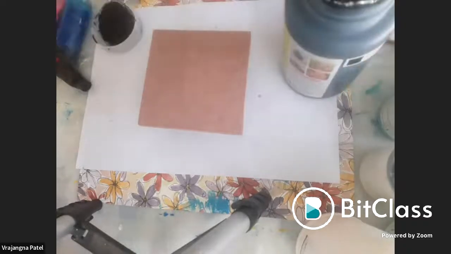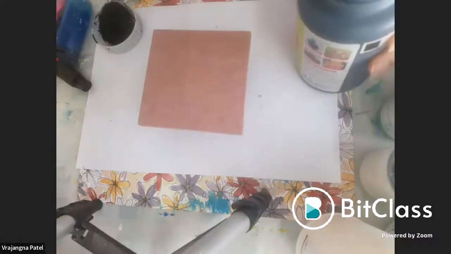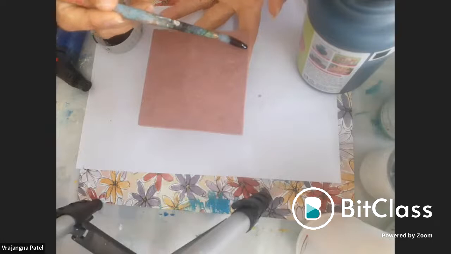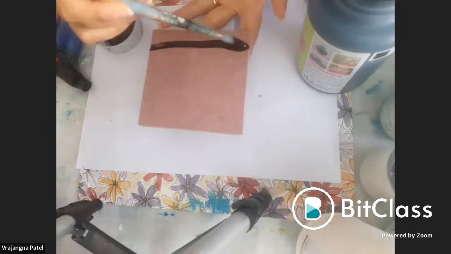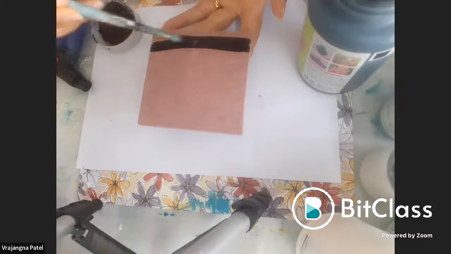So first you need to start with your sand part, and you have to decide how much of your coaster you want as the sand. I'm taking an MDF board, and on that I'm painting using the normal Fevicryl acrylic colors.